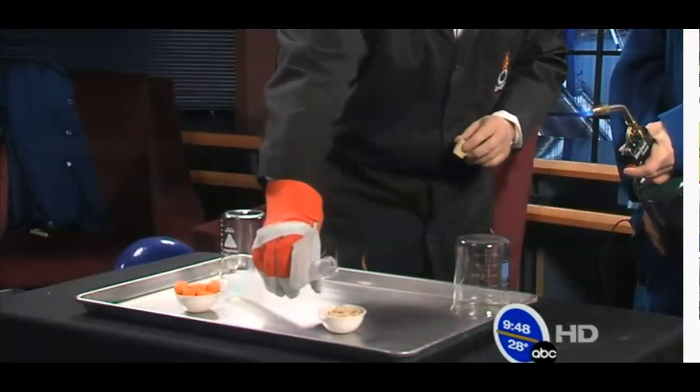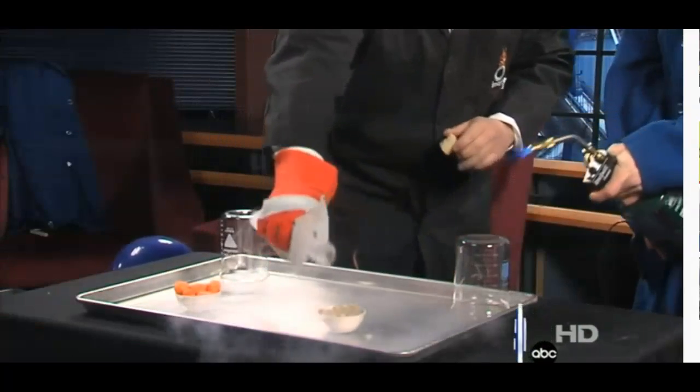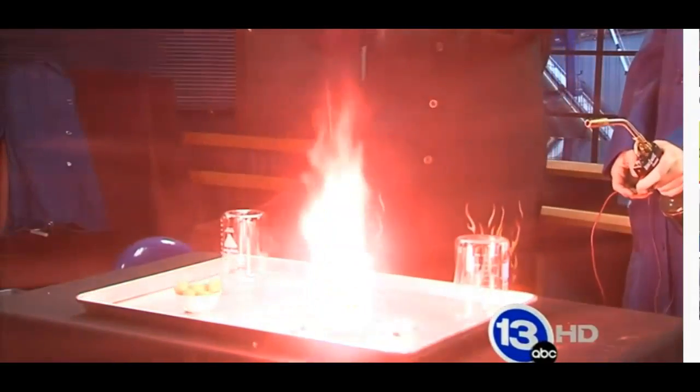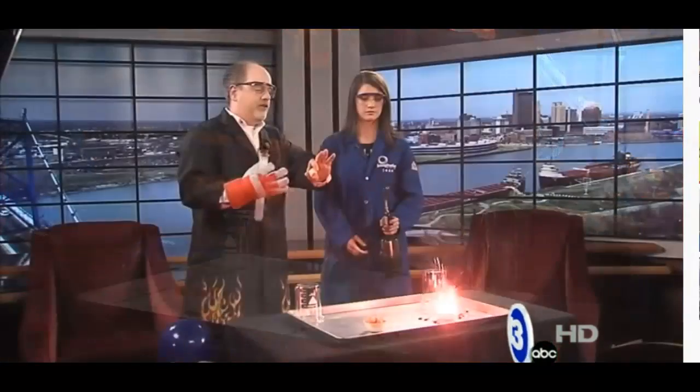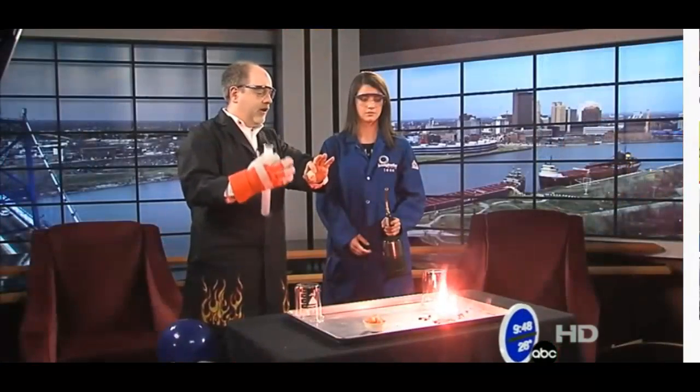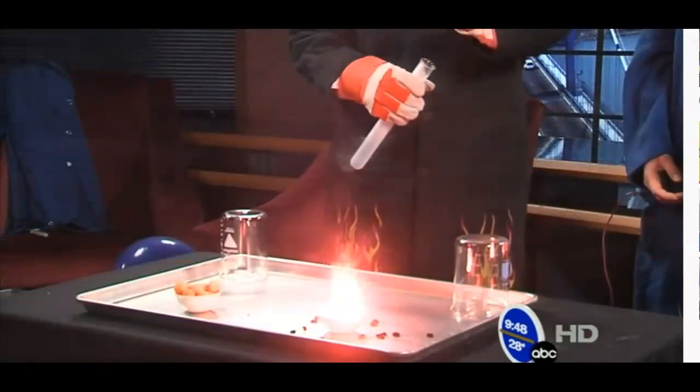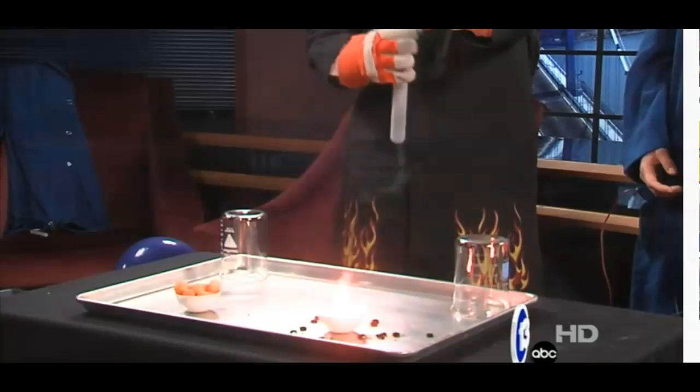Don't bring it over quite yet. Get ready. All right. Bring it over and hit them. Hit it and hold it there. Did I do it too soon? No, that was great. So now you're getting a sense of how much energy there is in those toasted oats. They're really toasted at this point, right? Still going, very bright flame.